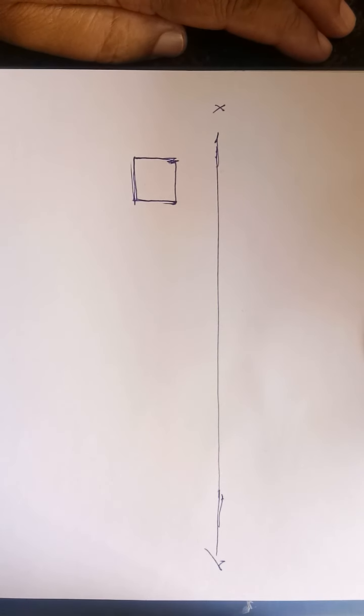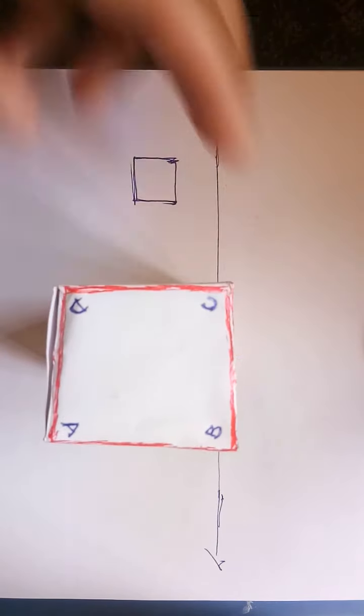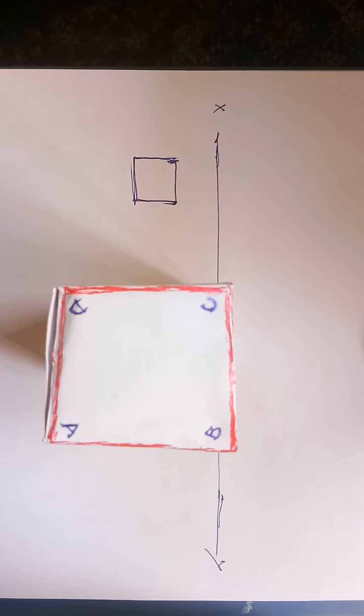So we'll continue with the class where we are going to learn how to draw the projection of a prism which is resting on HP on one of the base edges. The axis is inclined to HP and inclined to VP. Okay, so as I said, the initial position will be like this. You imagine the prism to be completely resting on HP.